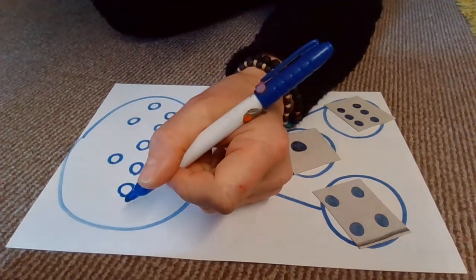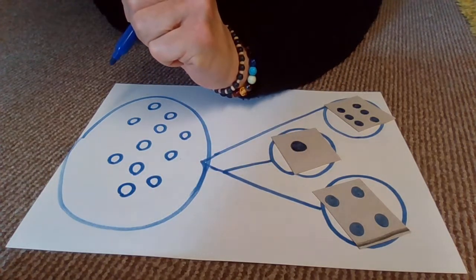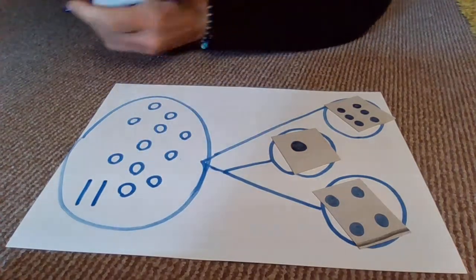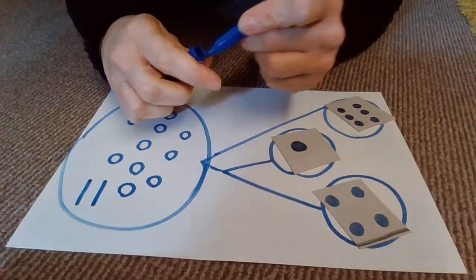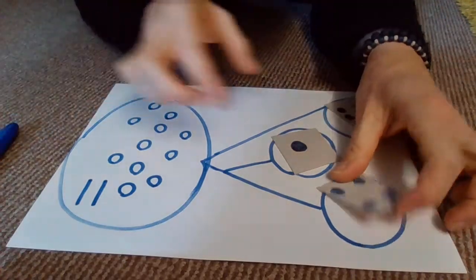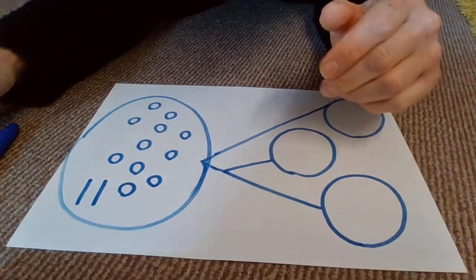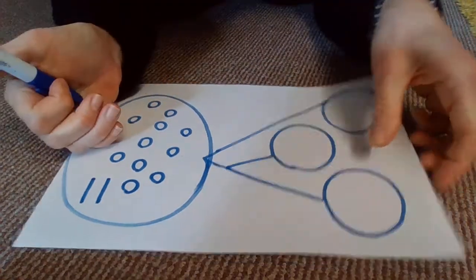So how do I make number 11? What numbers do I need? Yep, I need a 1 and a 1 for 11. That's really great. If your child is very confident with doing that as well, then another thing you could do is teach doubles.